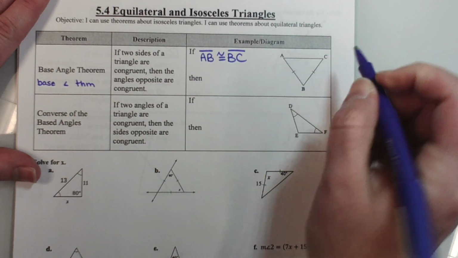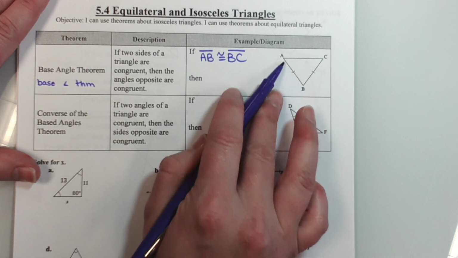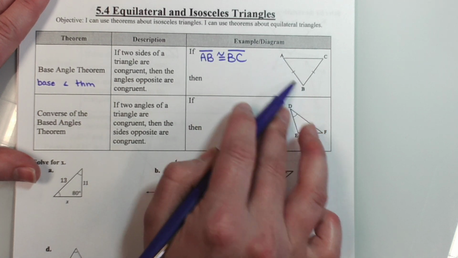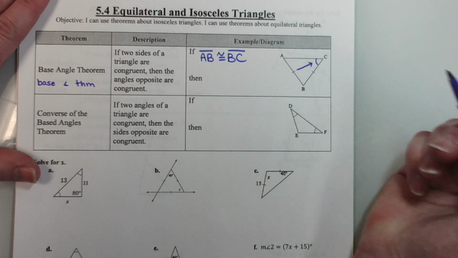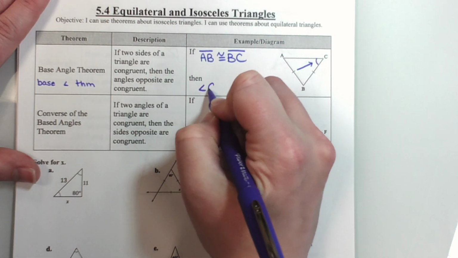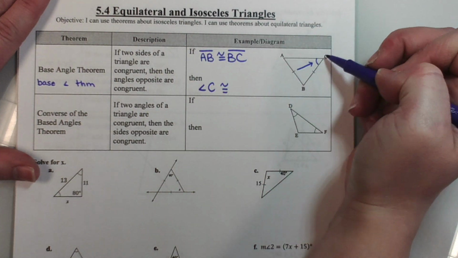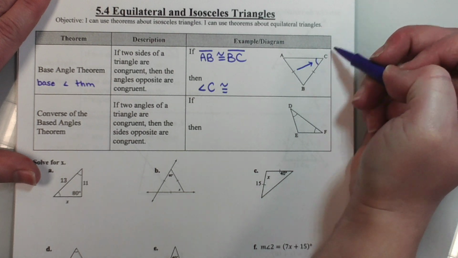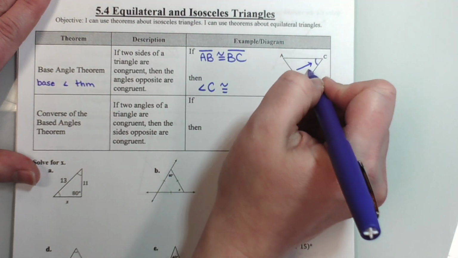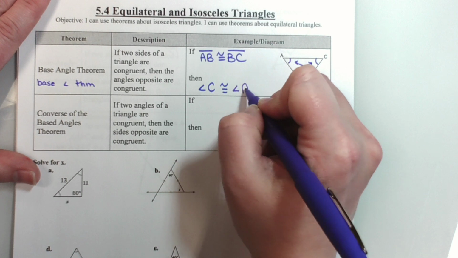This side is not touching what angle? Angle C, which means that is the angle opposite of it. Angle C is congruent to, now look at the other side. The other congruent side was BC. Which angle was it not touching? A. Angle C is congruent to angle A.